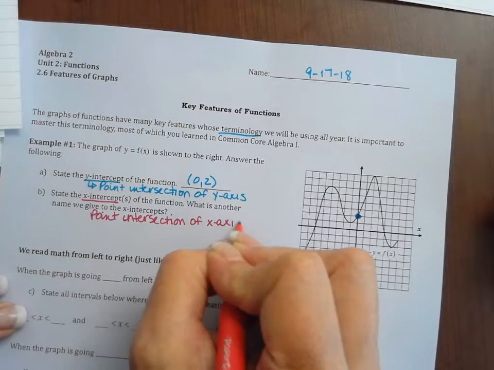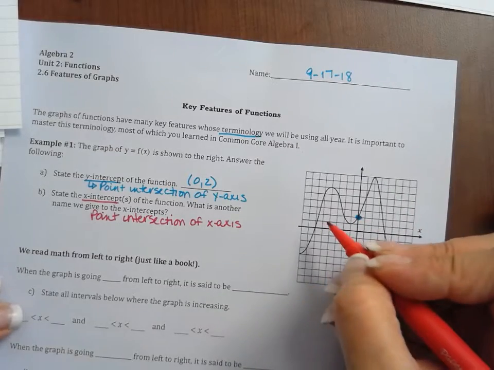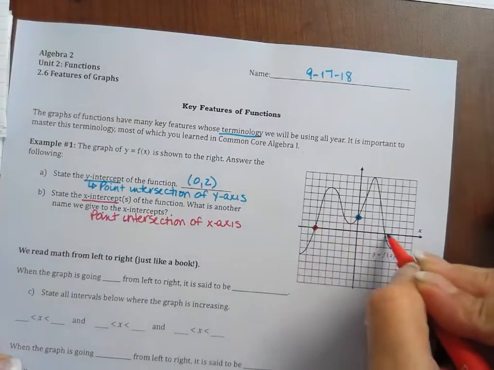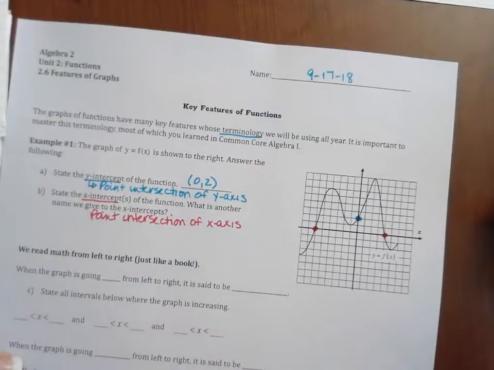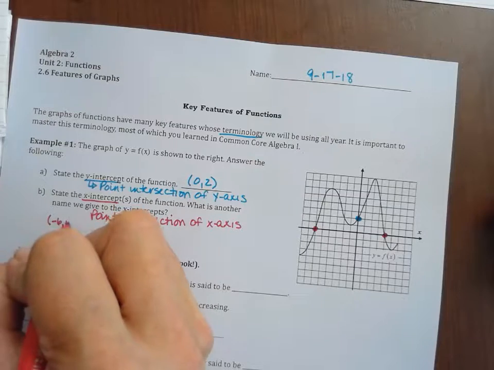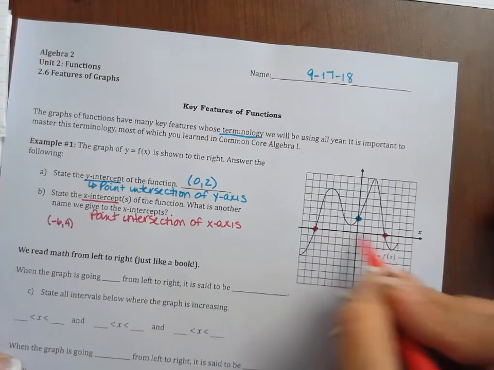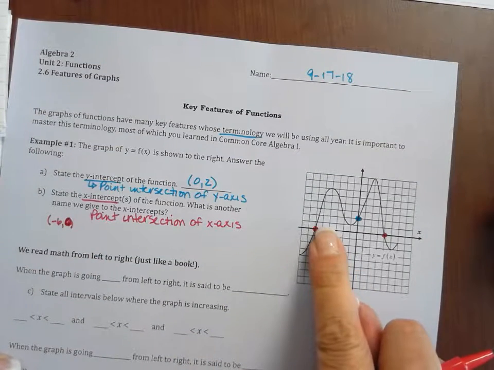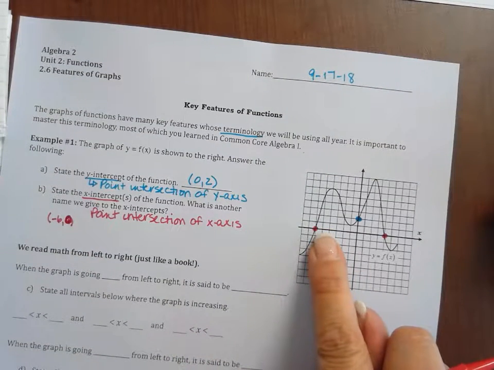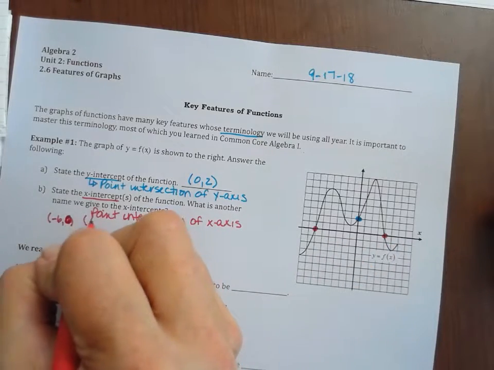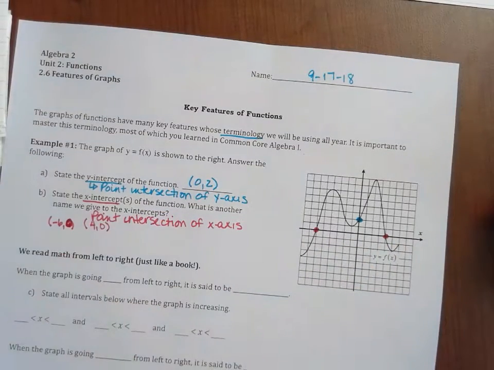Which on this particular graph is going to give me what points? -6. Actually, no, it's going to be -6, 0, because you're going to do it as an ordered pair. And I agree with you, it's 4, but it's going to be 4 and 0.